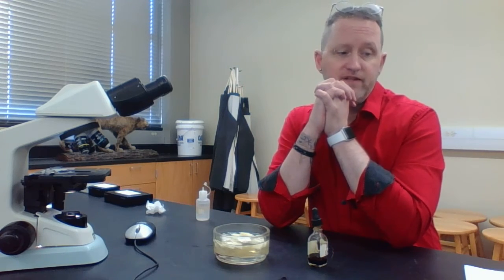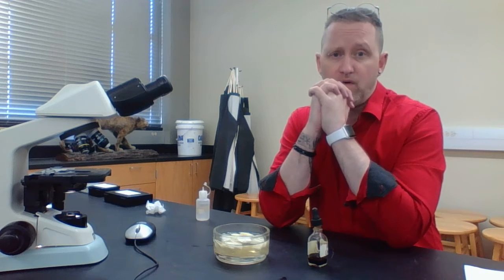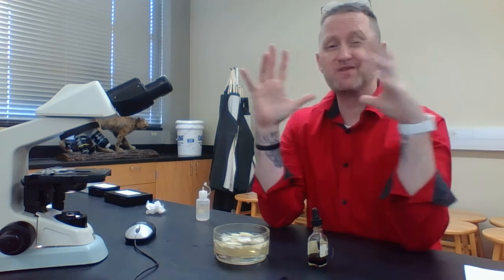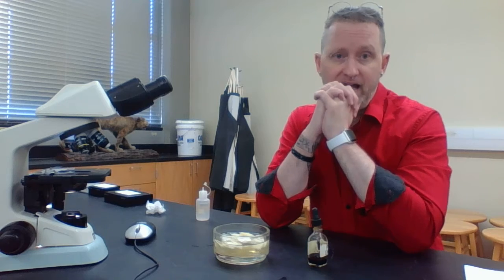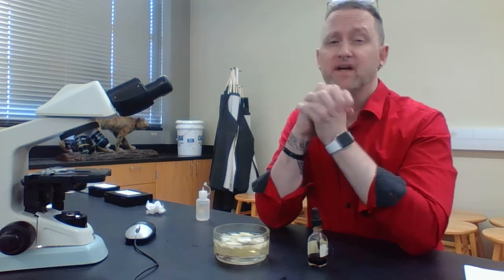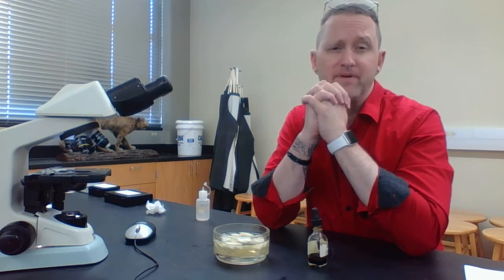Usually for this one, you're probably going to view it under low power, because plant cells tend to be just a little bit larger than animal cells. What you can actually see when you look through this is the cell wall and the nucleus. Pretty much the other structures you're probably not going to be able to see.